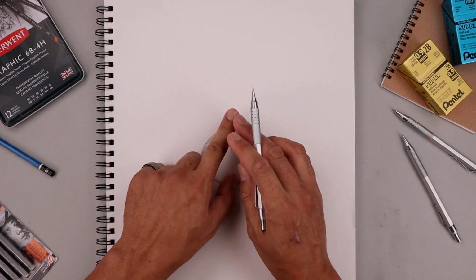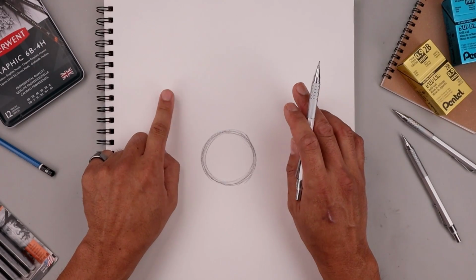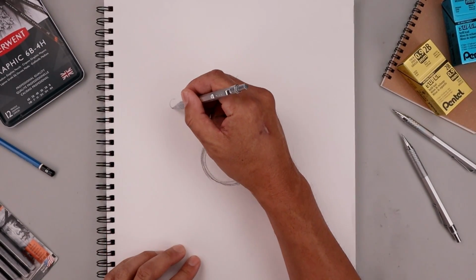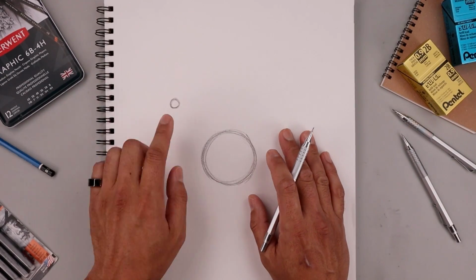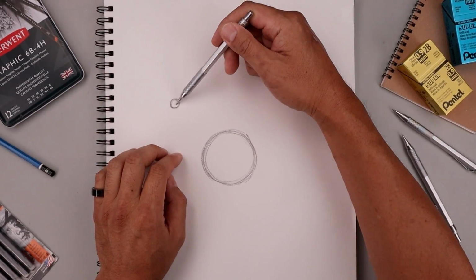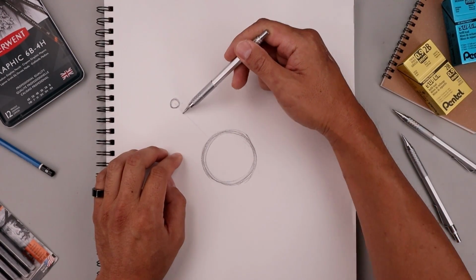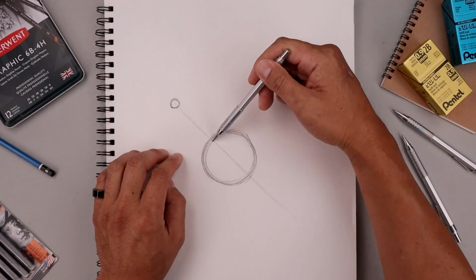Now from here we want to determine where the light source is going to be. Is it coming from the top left or right? And we're going to define this light source with a small circle. So go ahead and just sketch that in. Now because this is a flat two-dimensional drawing, we actually don't know if that light source is behind our circle or in front. So I'm going to define that in the center. I'm just going to draw a guideline going across our circle in the middle. Just going to lightly sketch this out. So we got the direction of our light.